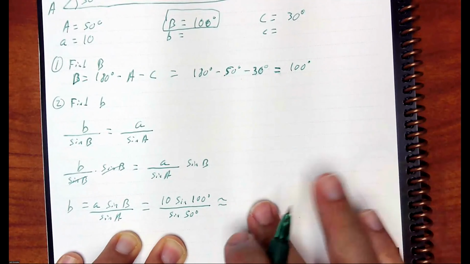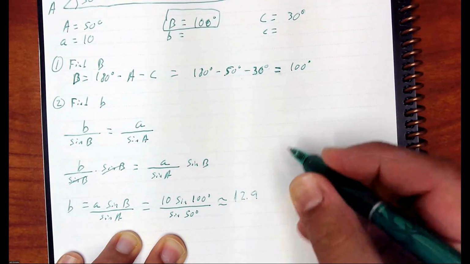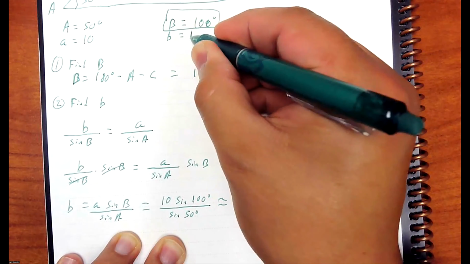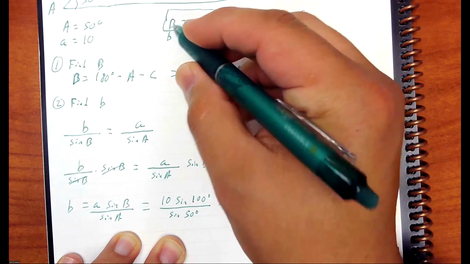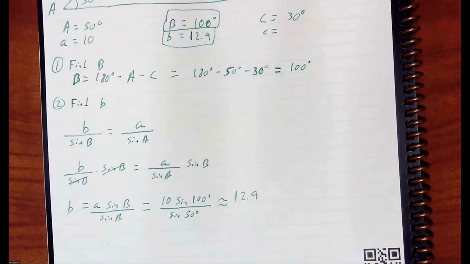It doesn't matter, you can put whatever you want, but I think this looks slightly prettier. So we found little b. Now all we need is little c.